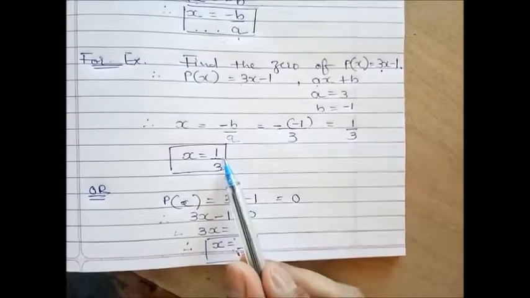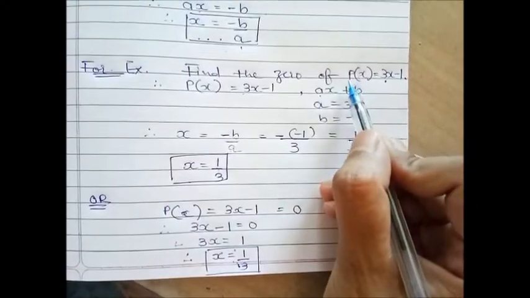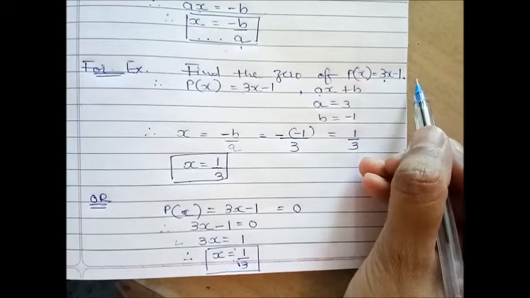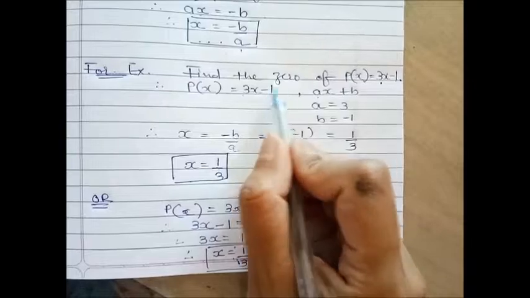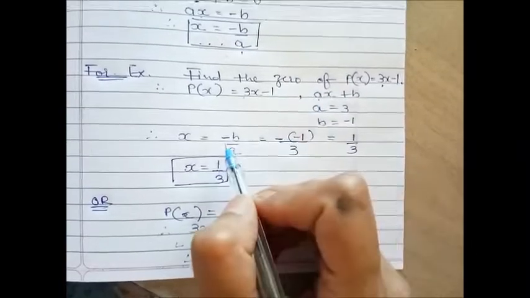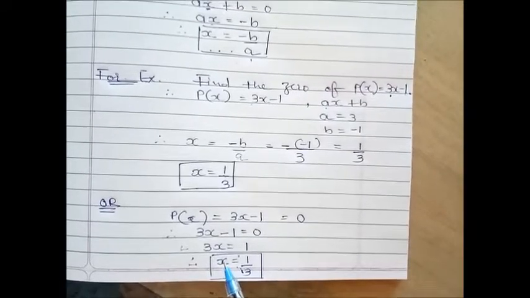This way we can find the 0 of any polynomial by putting that entire polynomial equal to 0, and then one by one the extra terms we will write on the opposite side, right? This way you can find the 0 of the polynomial.